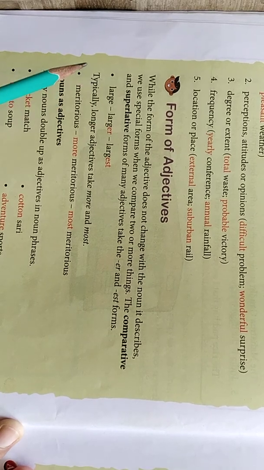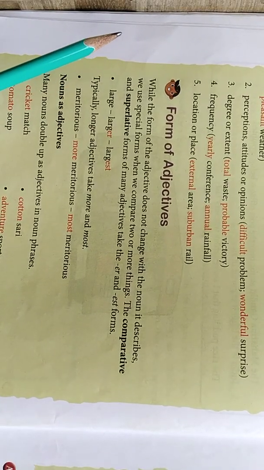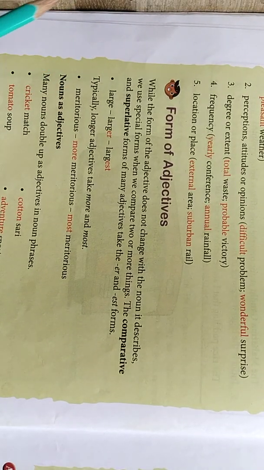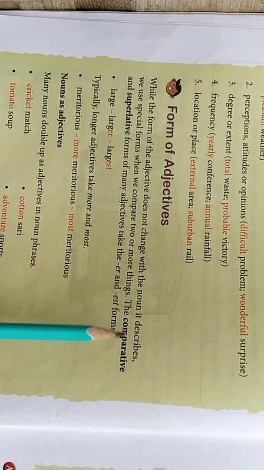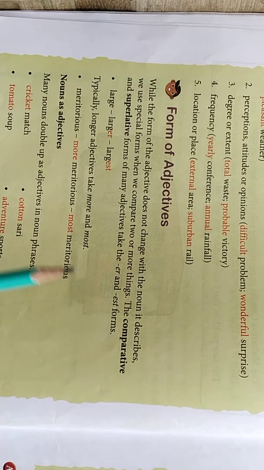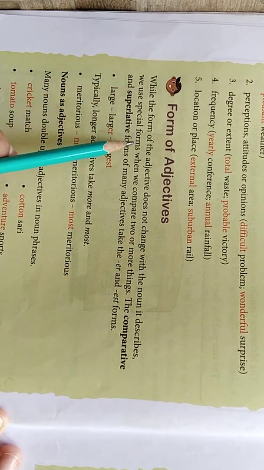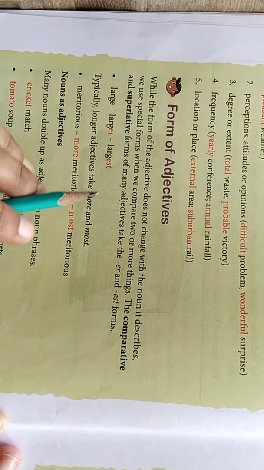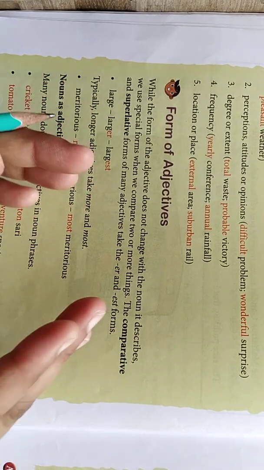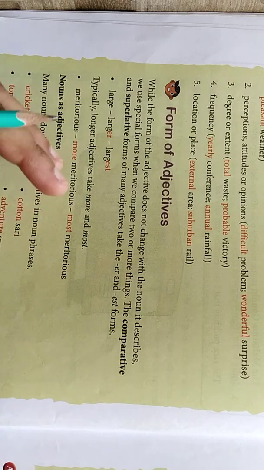Forms of adjectives. Now here are the forms of adjectives. There are 3 forms of adjectives. While the form of adjectives does not change with the noun it describes, we use special forms when we compare 2 or more things. These are the comparative degrees, also we can say. When we are comparing 2 or more things, we use their different forms.